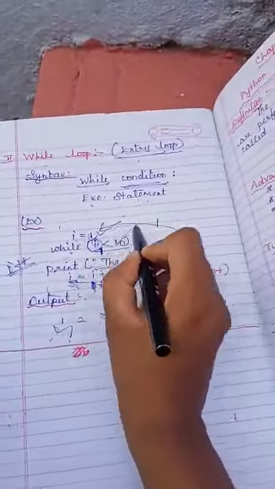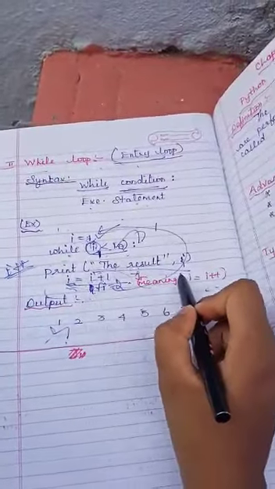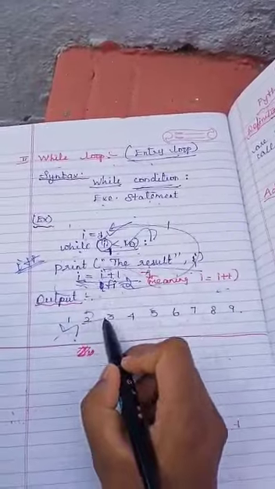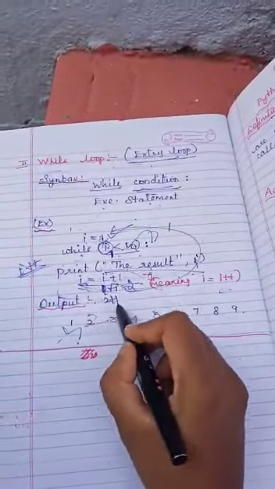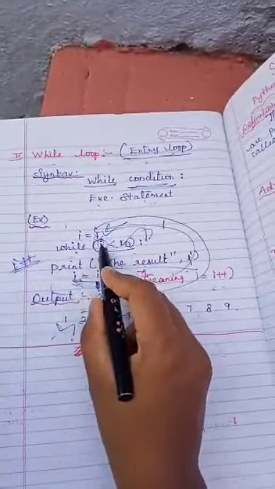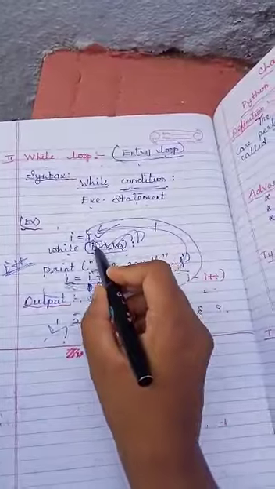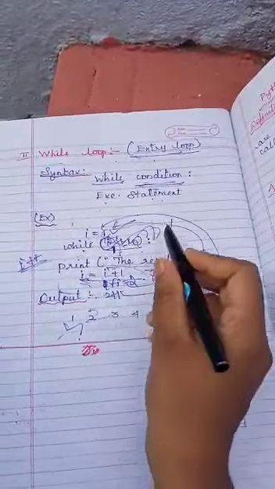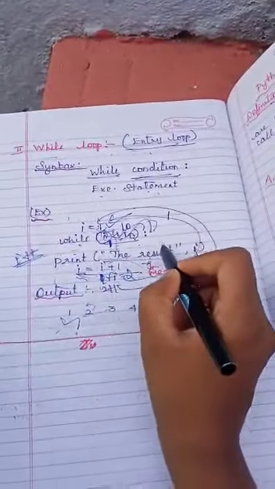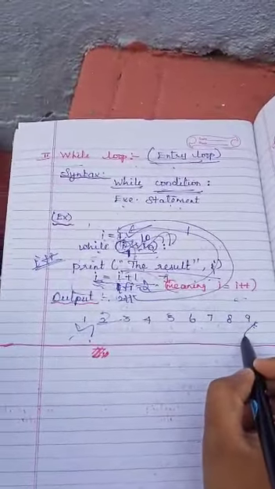Again substituting i as 2, 2 less than 10, yes, the condition is true, so 2 will be printed. After that 2 plus 1, so now the i value is 3. Again it moves here, 3 less than 10, yes, the condition is true. Till 9 less than 10 it will keep executing. When it reaches 10, 10 less than 10 is not possible. So it will execute till 9.